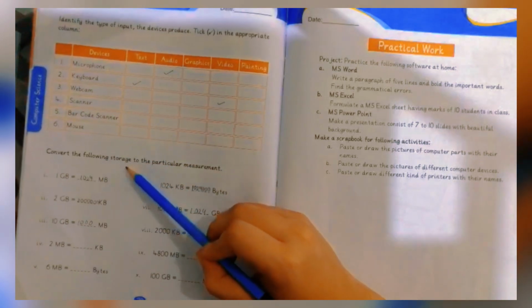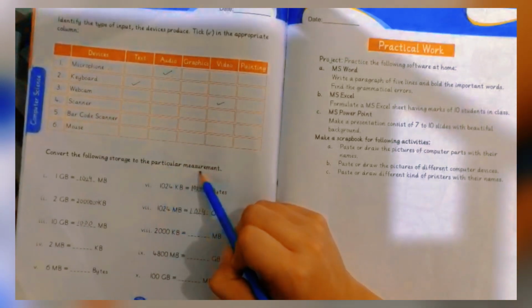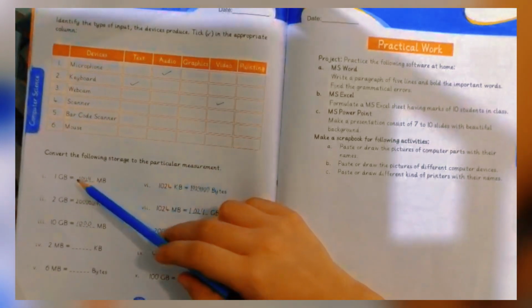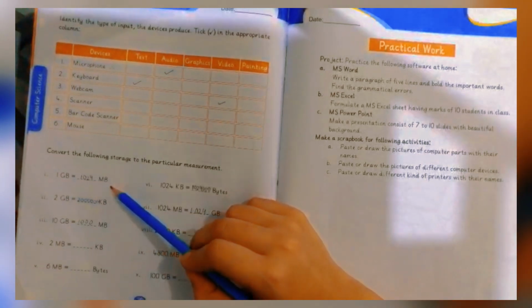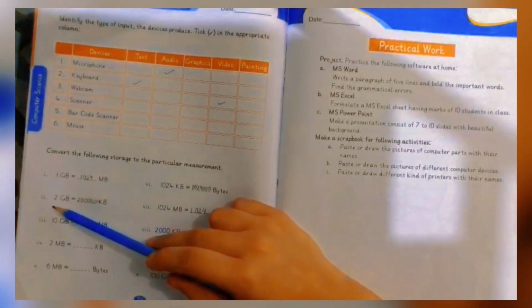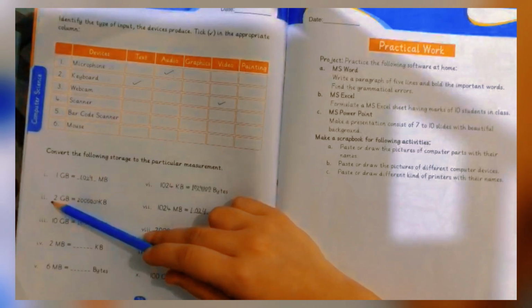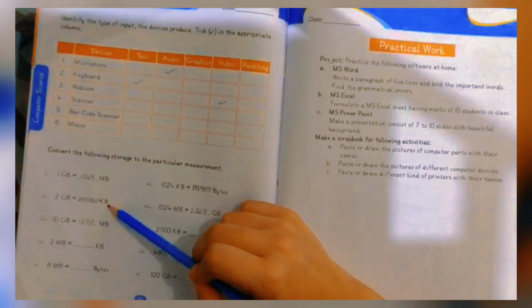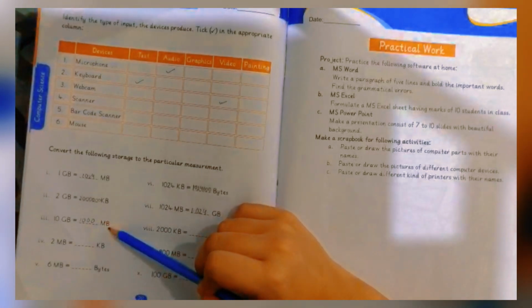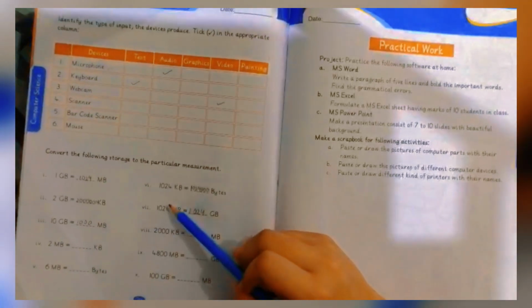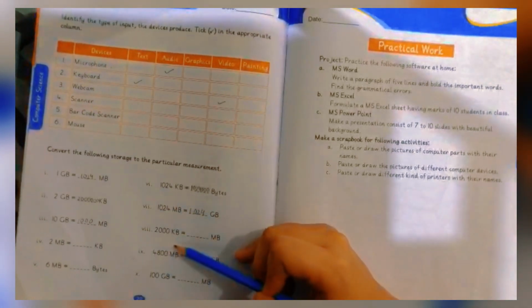Convert the following storage to a particular measurement. For example, 1 GB is equal to 1024 megabytes. Likewise, 2 GB is given. 10 GB is also given. You have to solve all the remaining part by yourself.